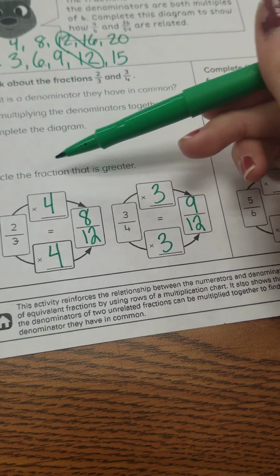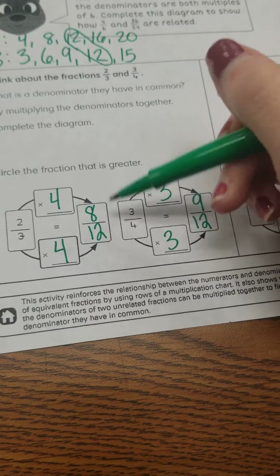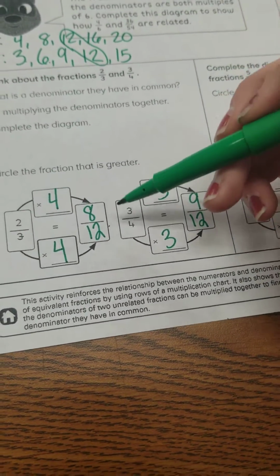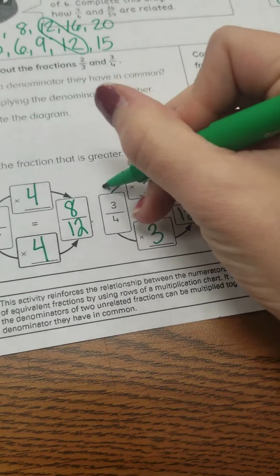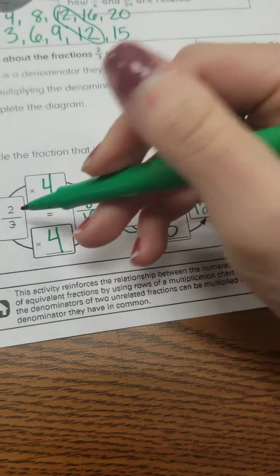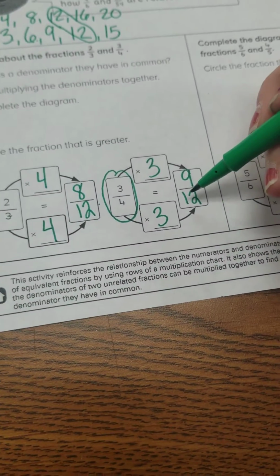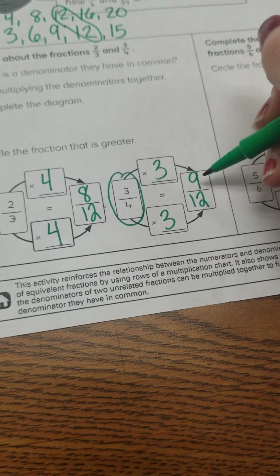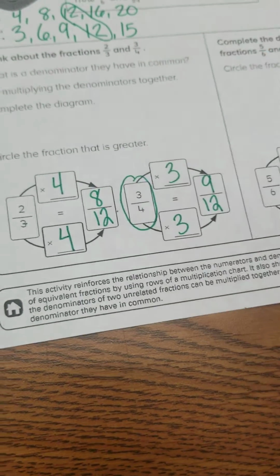Then it asks you to circle the fraction that is greater. So since they have common denominators now, they can clearly see that 3/4 is greater than 2/3, because once they have a common denominator, they'll see that one more piece is colored in versus the 8/12.